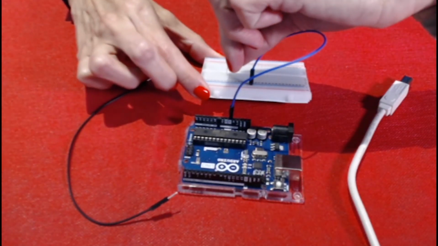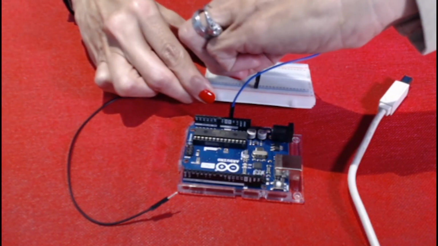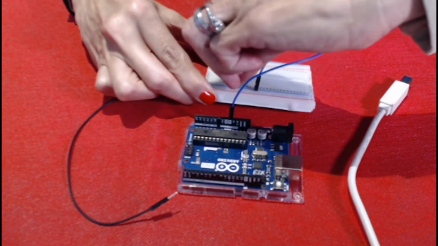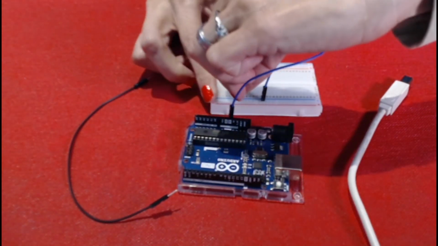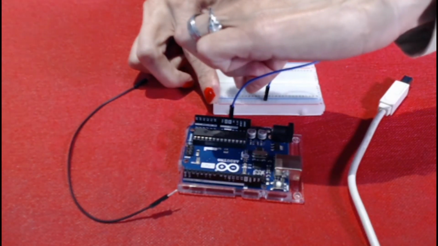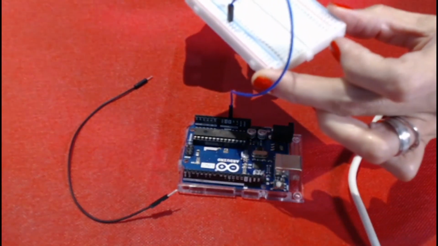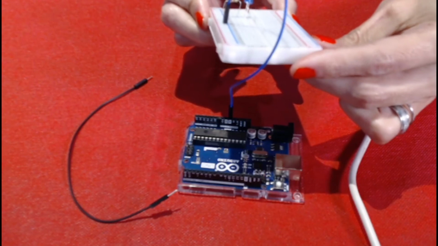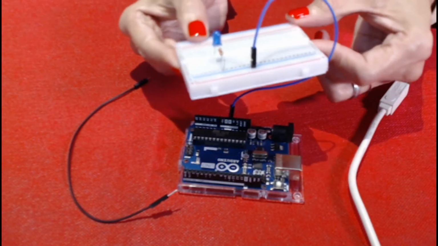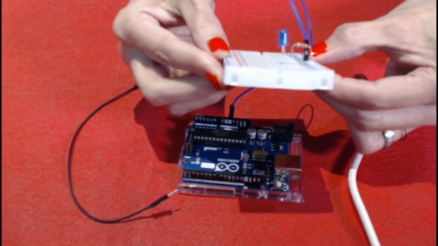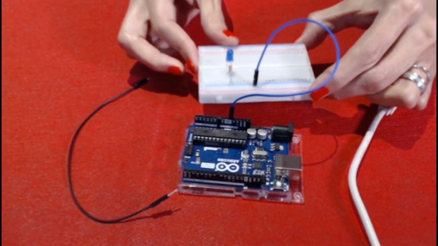We are going to connect one resistor between the LED and the ground, like that. It's important to see all the angles of the connection. All right.